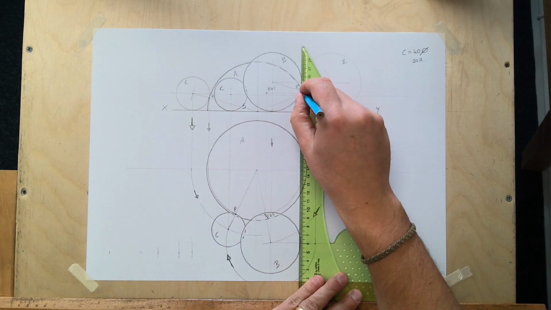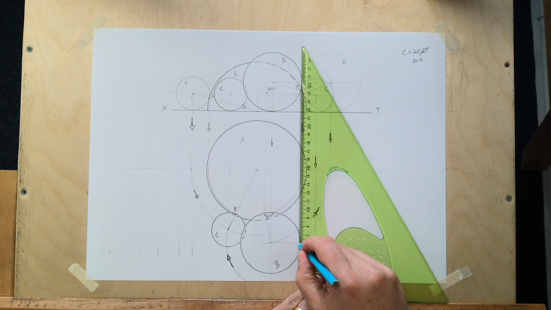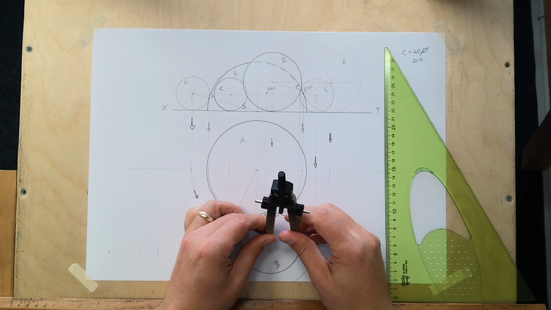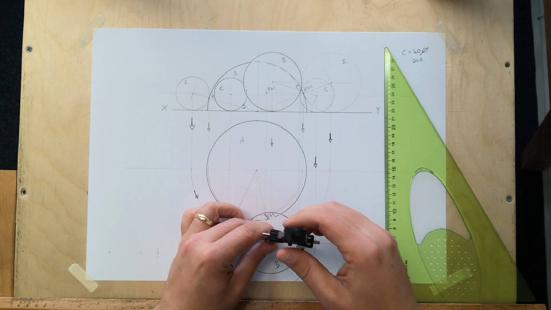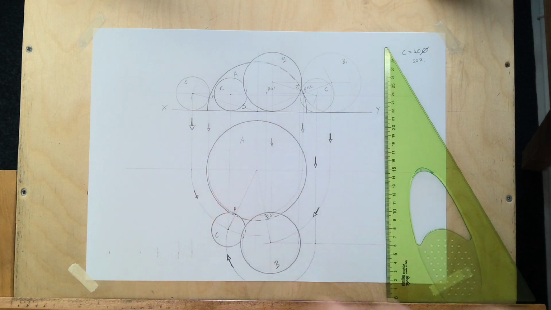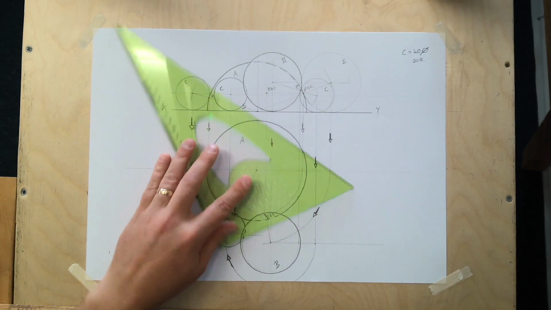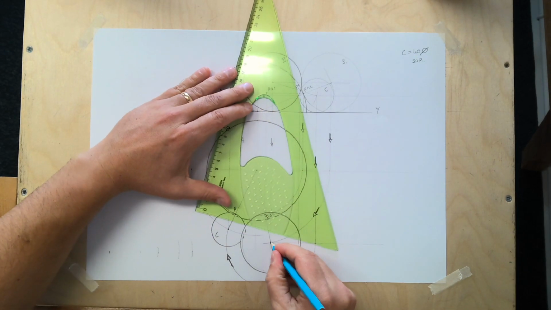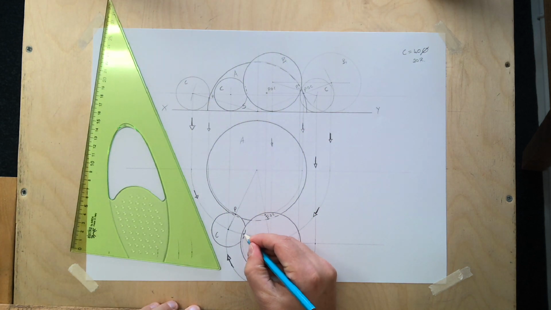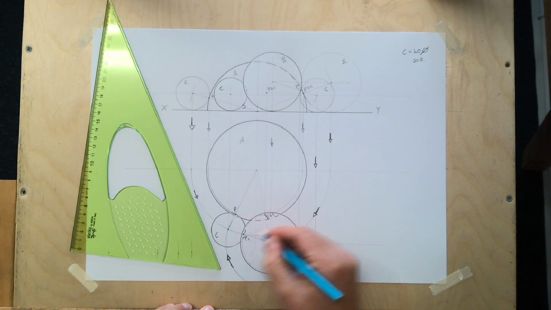Now we're going to do the same for B and C. We're going to take the P1, drop it down to here. We're going to rotate that around. Alright, join your centers. There it is there, now is P1. So that's it done in plan.